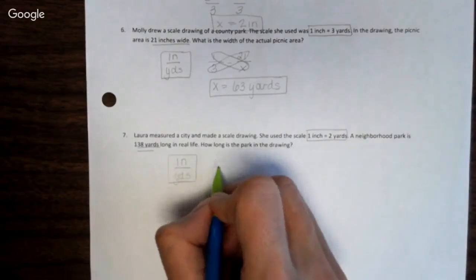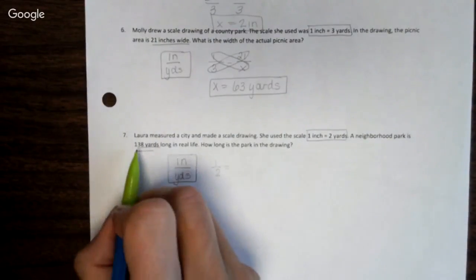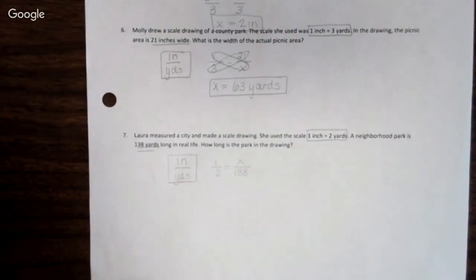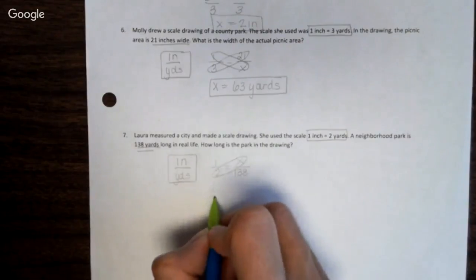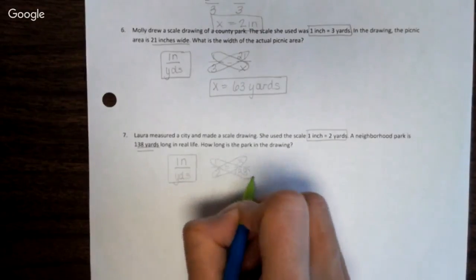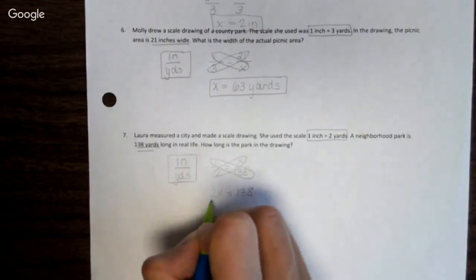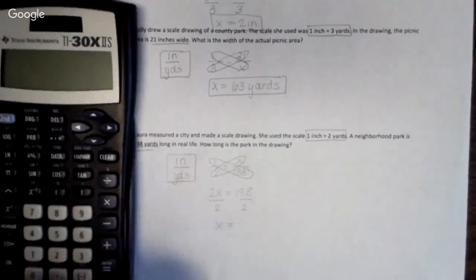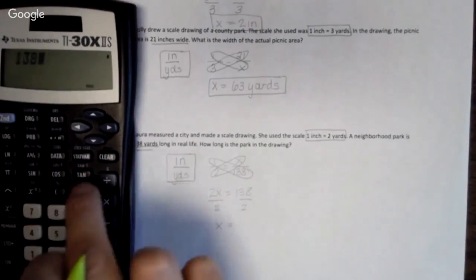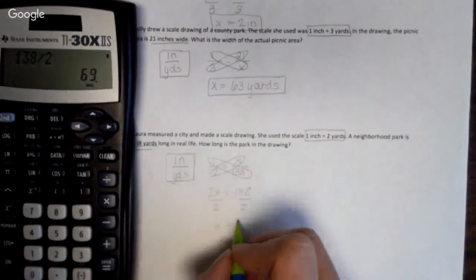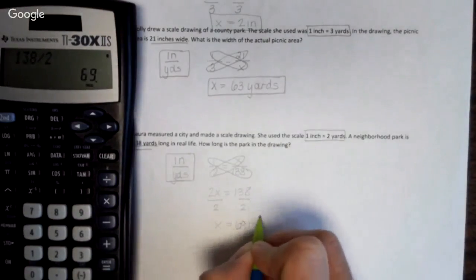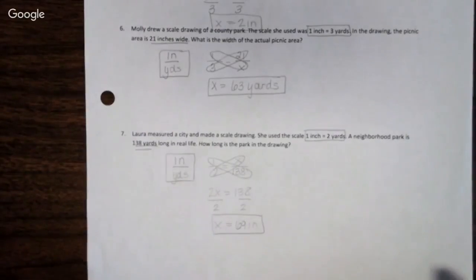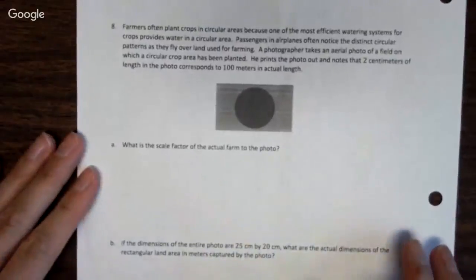The first fraction comes from the scale, so 1 over 2. This is 138 yards, so that goes on the bottom. X goes on top. So 2 times x is 2x. 1 times 138 is 138. To solve, we're going to divide both sides by 2. So I'm going to take my calculator. 138 divided by 2 gives us 69, and that would be inches because it's on the map. All right, next page.